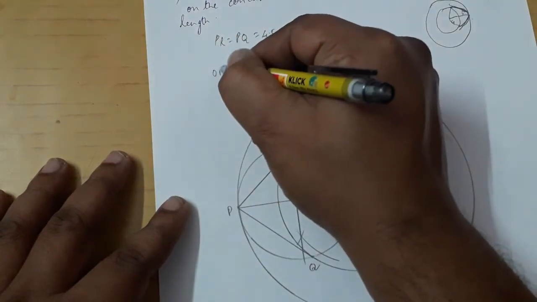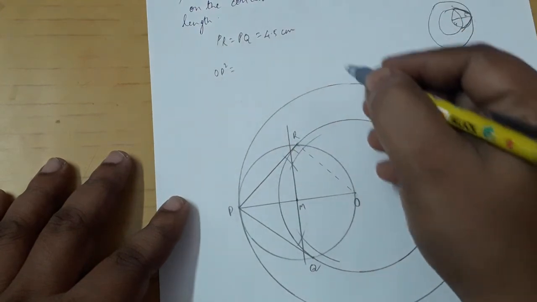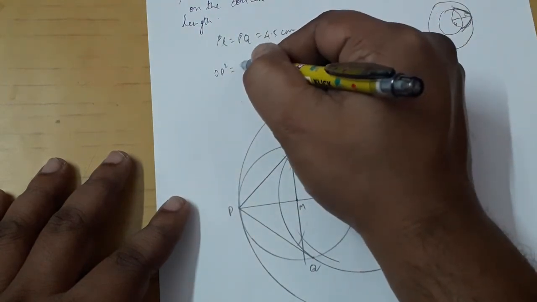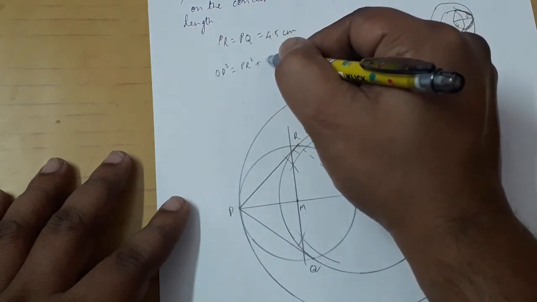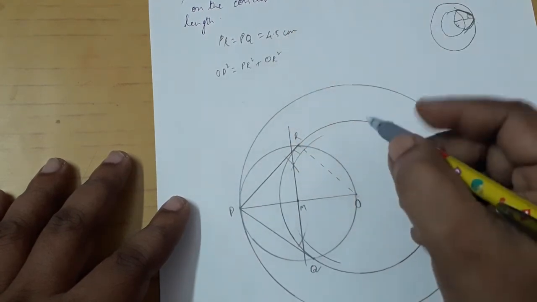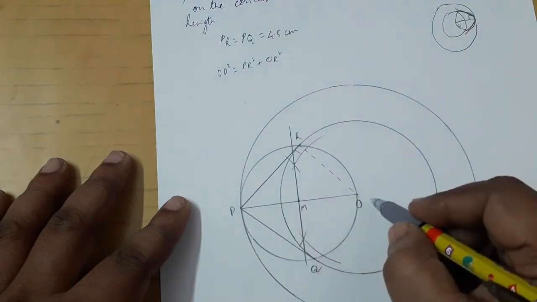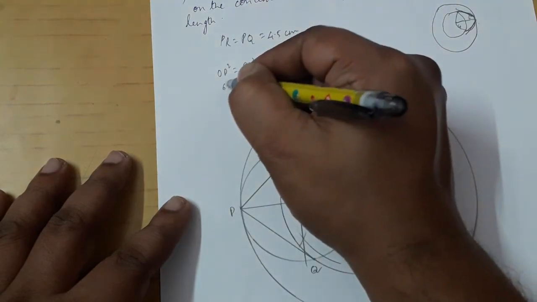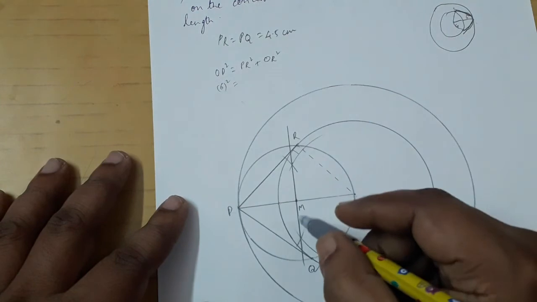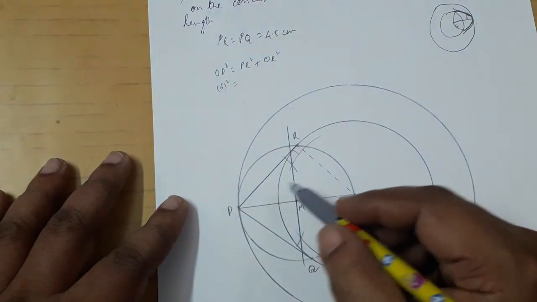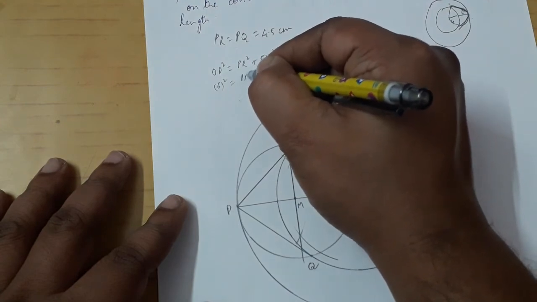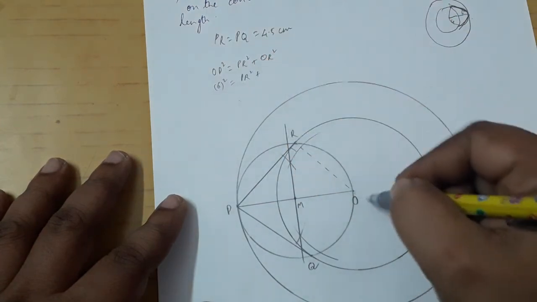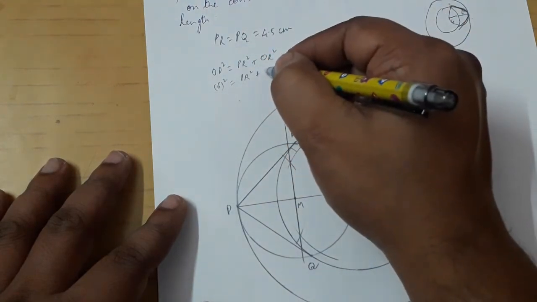By Pythagoras theorem, OP square equals PR square plus OR square. We know OP is 6, so 6 square, and we need to find PR mathematically, so we'll keep PR square this way, and OR is the radius, which we know is 4 centimeters.